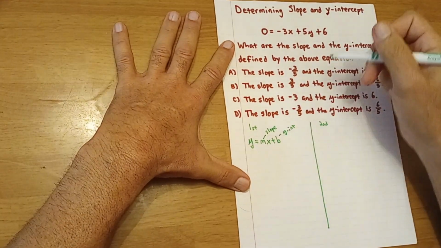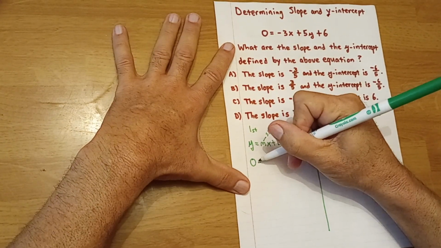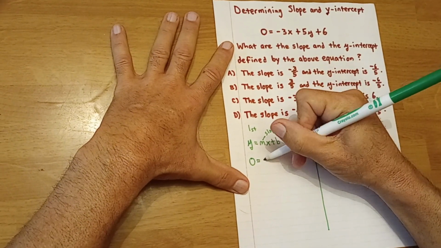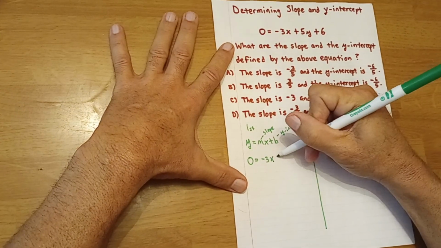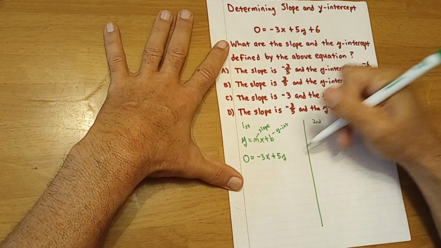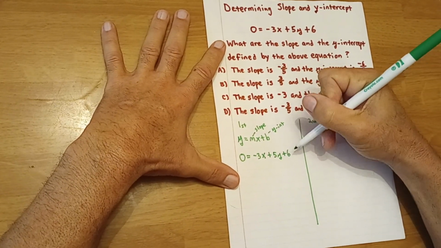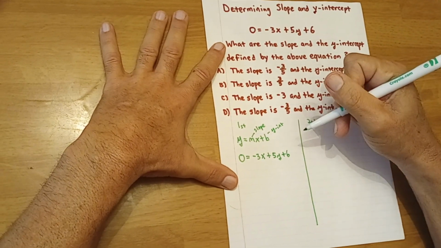So let's start by writing the equation. Again, here we are old school on this channel. We don't use a calculator for anything, and there are no edits, so any mistake that is made we just correct. Plus 6. Okay, so I want this into y equals mx plus b form.